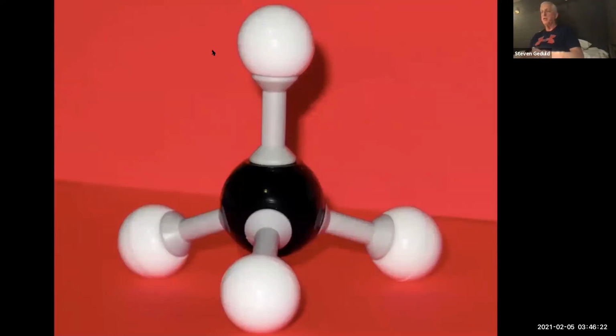If we were in class, you could use these little models here, where the black ball represents carbon, and the white represents hydrogens. But that's a tetrahedral structure. Every one of these angles that you see here, that angle, that angle, the angle between these two in the back from around behind here. Every angle, if you measure it, is 109.5 degrees. Everything is exactly the same.